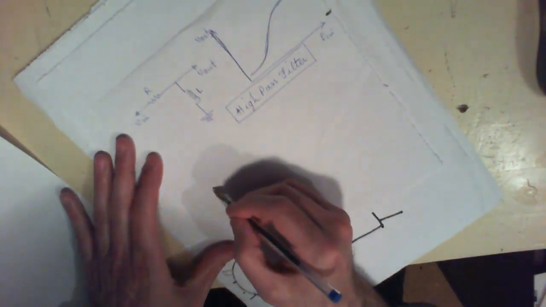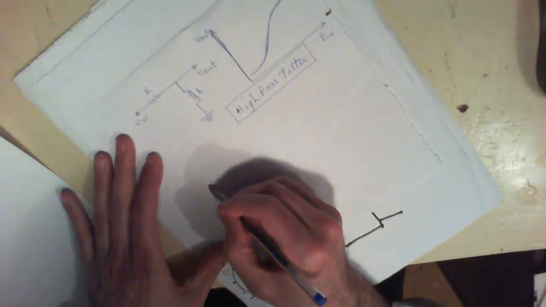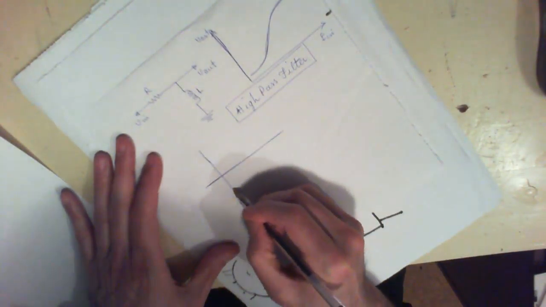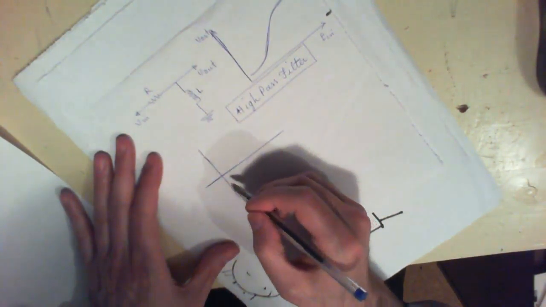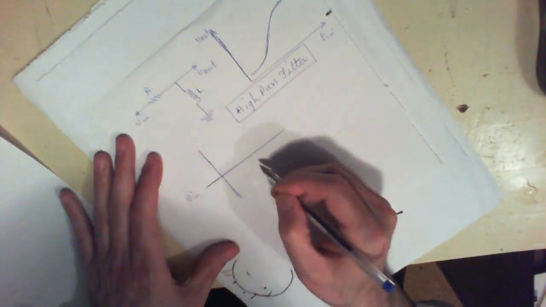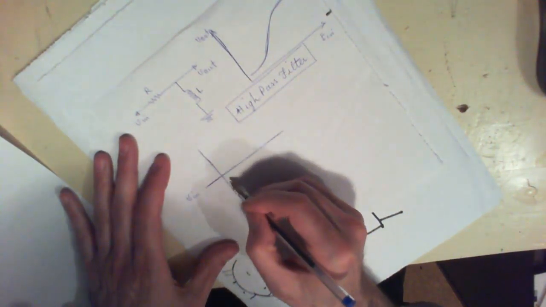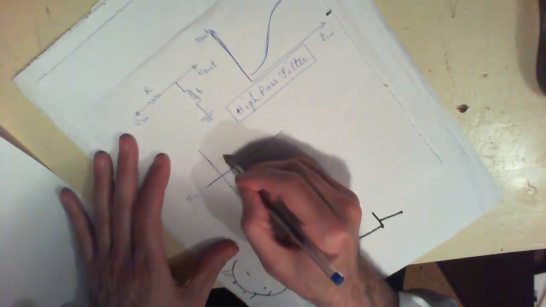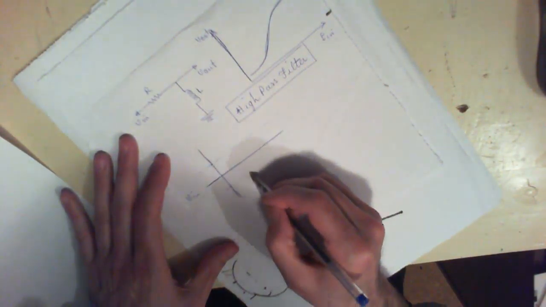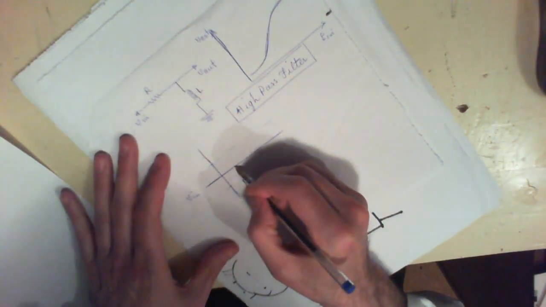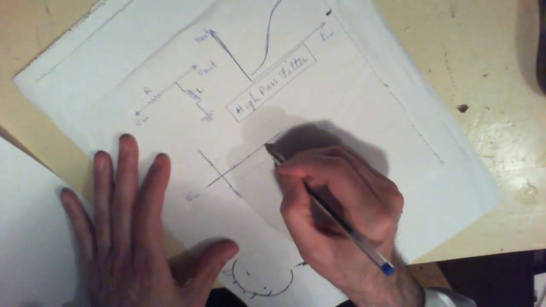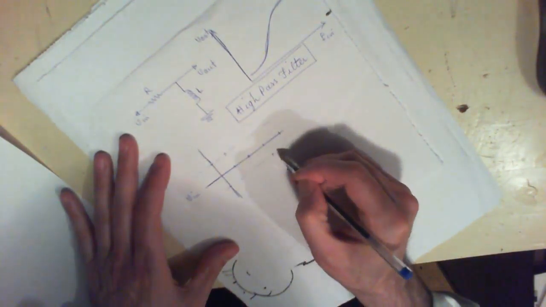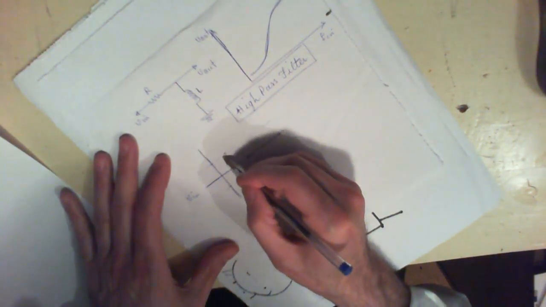So in this circuit, if this is V of in, and let's say that these are the peaks on my signal over here, let's say this is pi by 2, pi, 3 pi by 2, and 2 pi, you're going to have this signal over here.